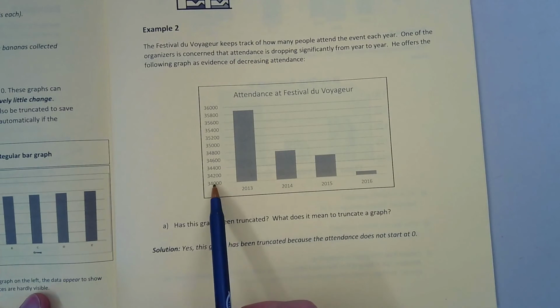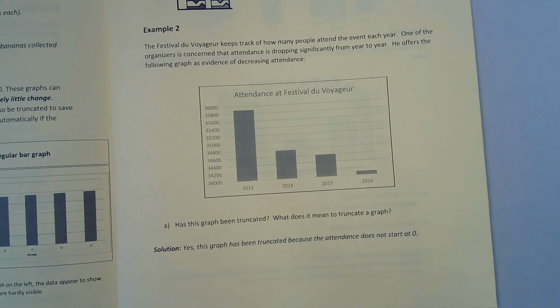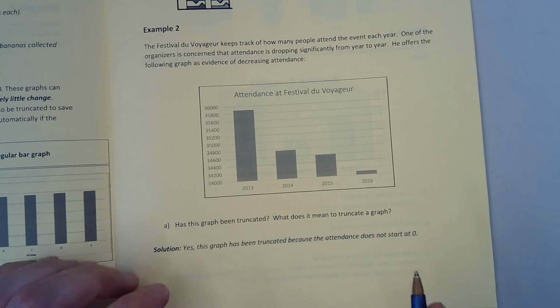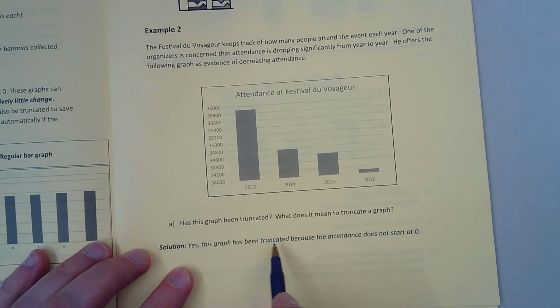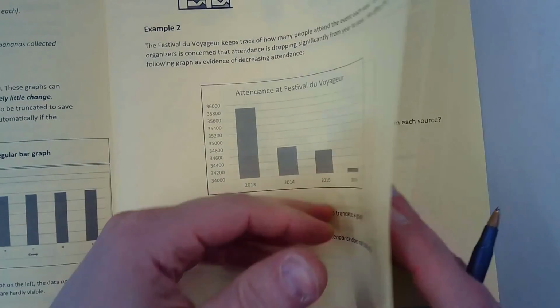No, because it didn't start at 0, right? It zoomed in on the differences to say, look how much it's been going down. But if it was zoomed out properly, it may not look nearly as dramatic, right? So has it been truncated? Yes, this graph has been truncated. It does not start at 0.